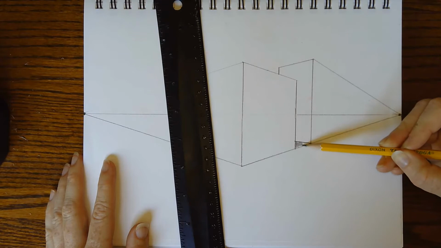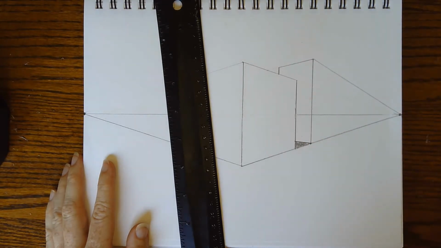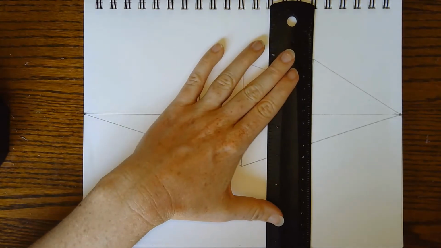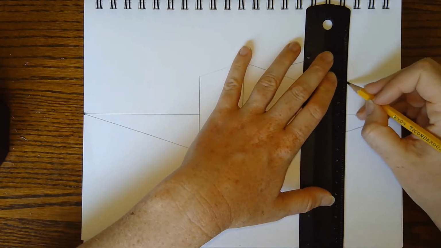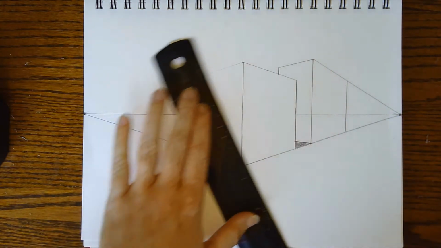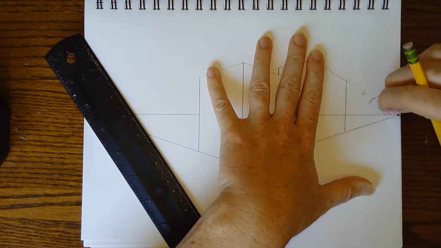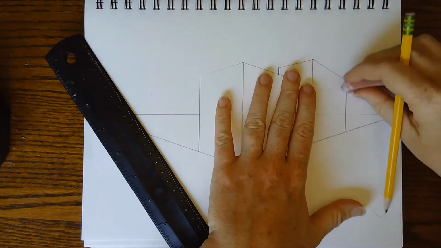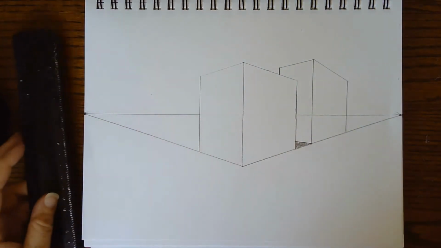So you're going to leave that there to represent a little walkway or a little space between the 2 buildings. Then I'm going to line up my ruler again, push towards vanishing point 2, and connect those perspective lines. Then I can erase the top and have a second building.